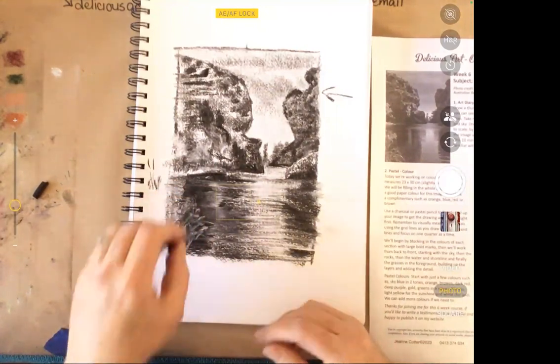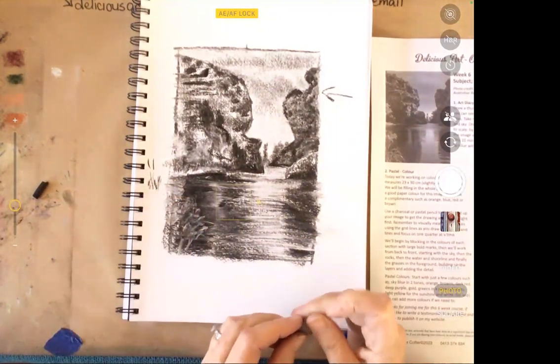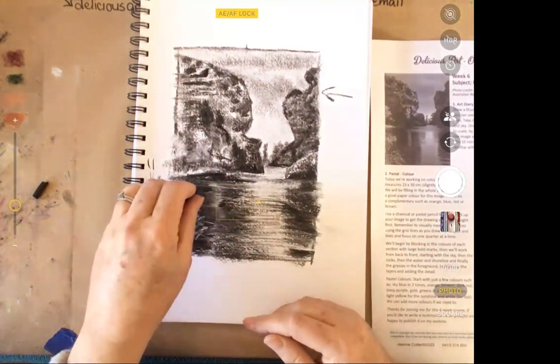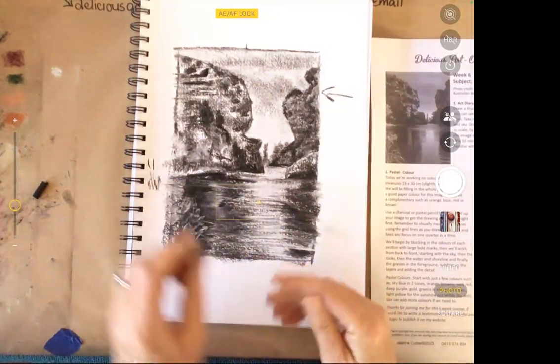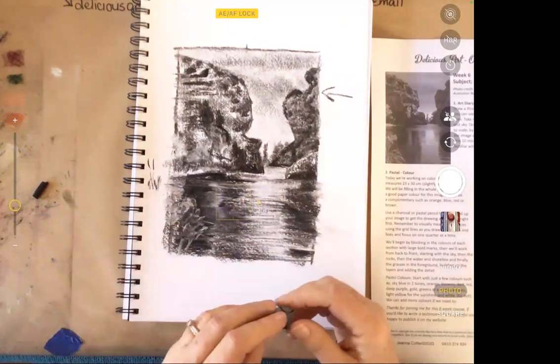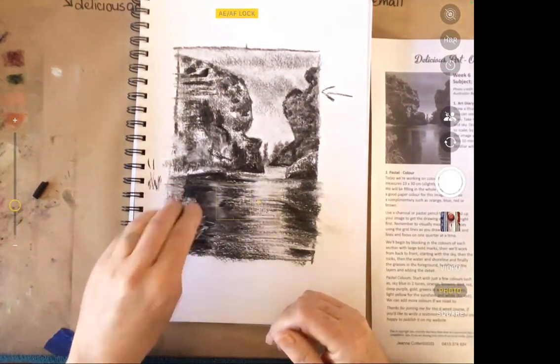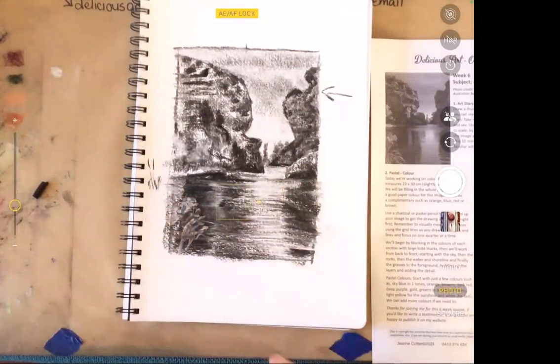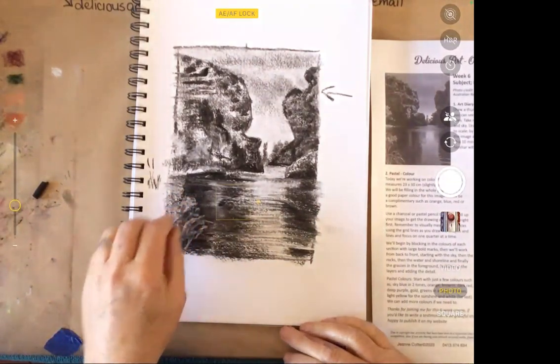So we can have a look at that when we do the colour version. But you've just got to keep kneading that eraser, finding a clean edge. If you press quite hard, you'll get a nice white effect like that. So you can just keep doing that until you've got it looking the way you want it to.